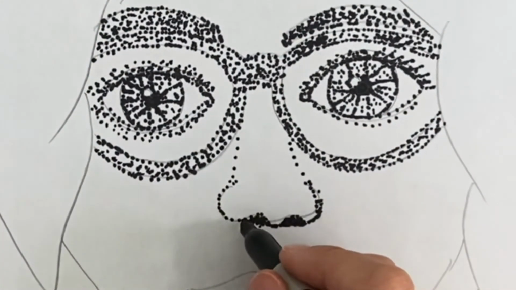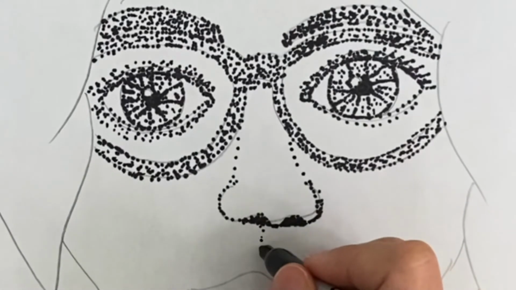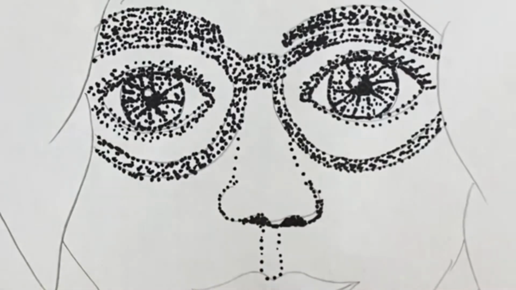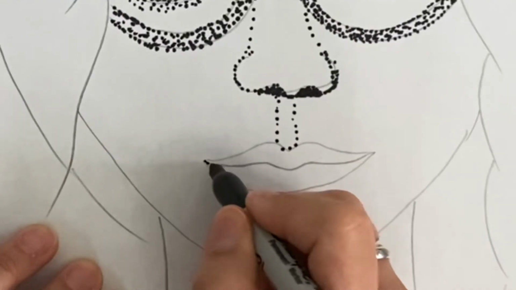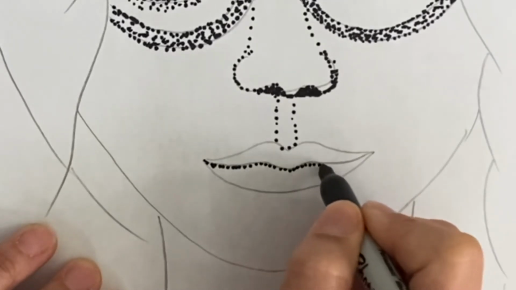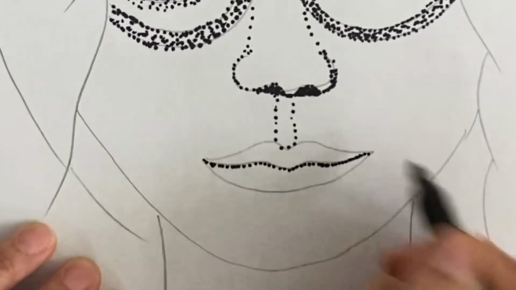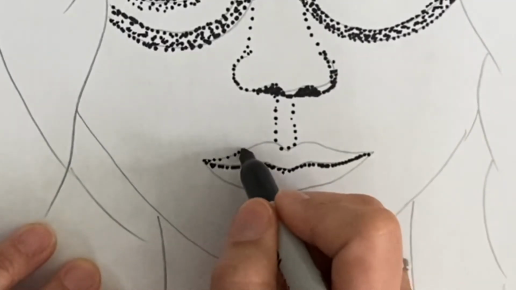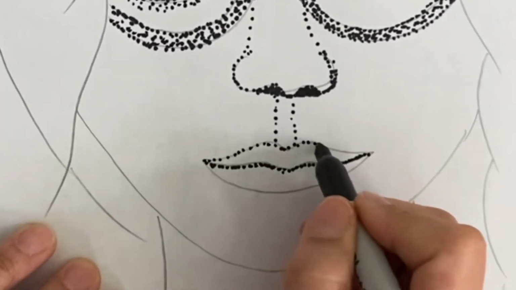And then from my nose to my lips, I have that little area. I'm not sure what it's called, but I'm just going to put a few dots there. And now, right in that center line that separates my top lip from my bottom lip, I'm going to put the dots really close together because that line is nice and dark. And then a little bit further apart to outline my lips.